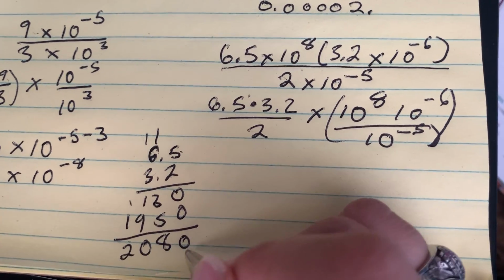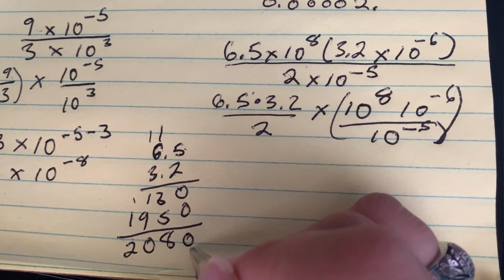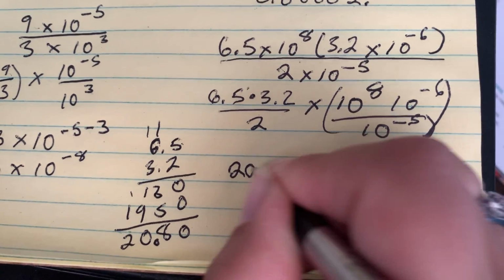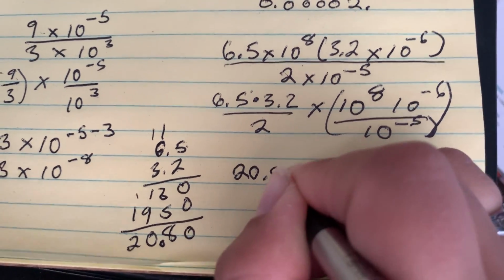Okay, 2080, I have 2 decimal points. So 20.8.